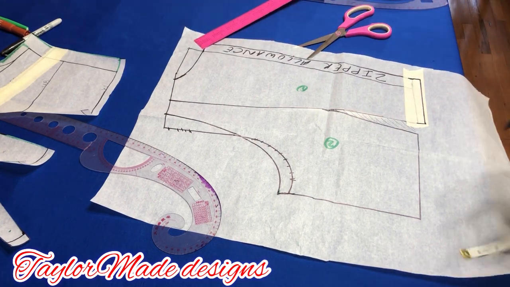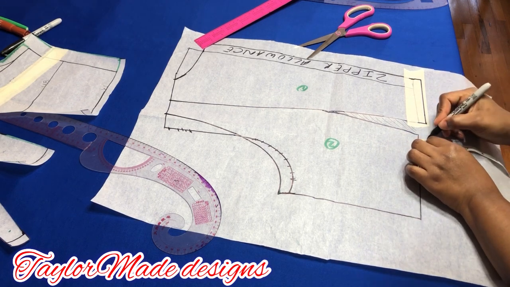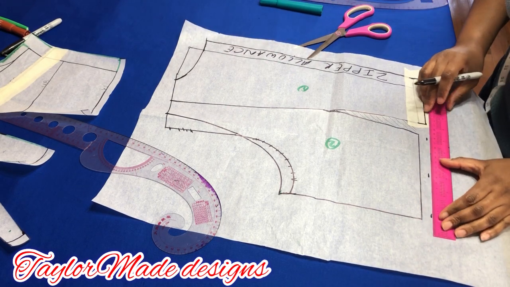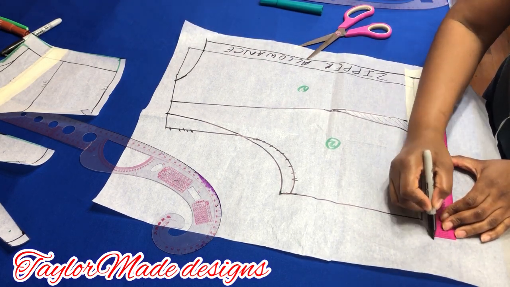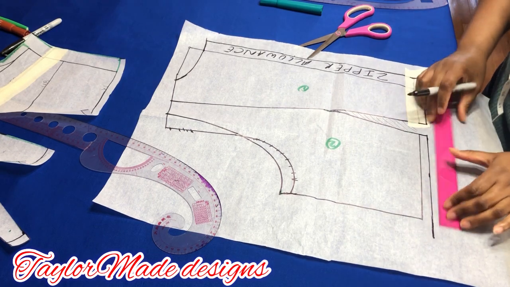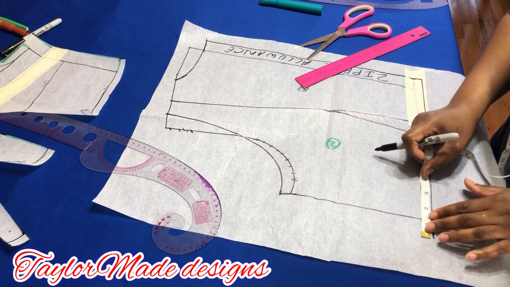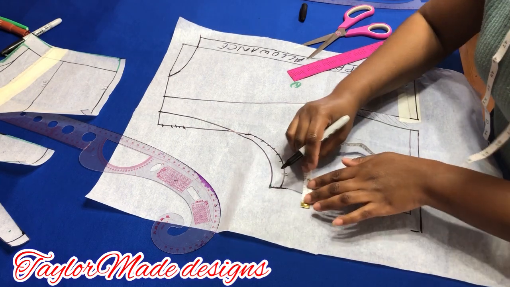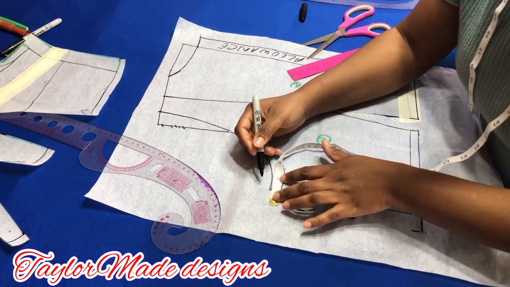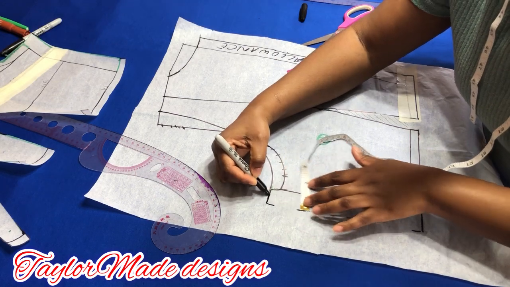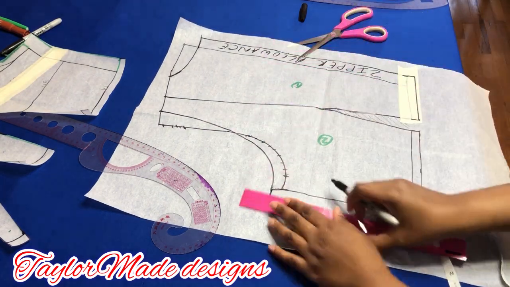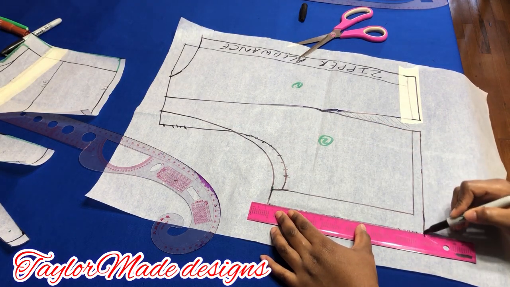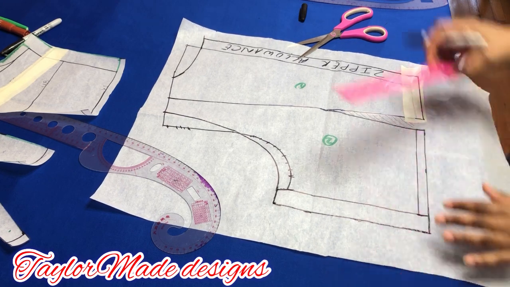We're gonna add it also to here, and we also added our 1 inch for the side seam. So for side seam allowance, we added 1 inch. So we have to add it too, so that we don't get confused. Okay, so that's it. All right, so now we can cut this out.